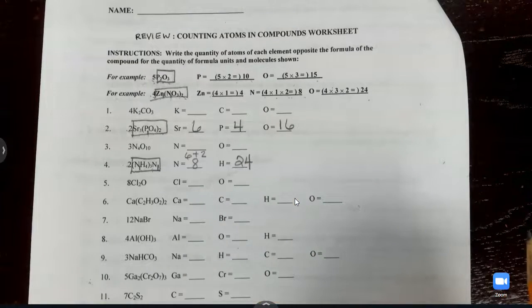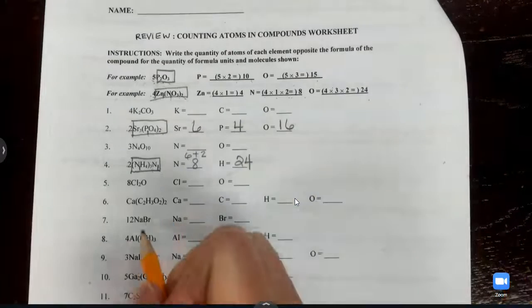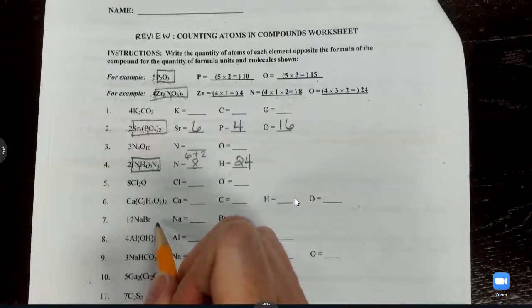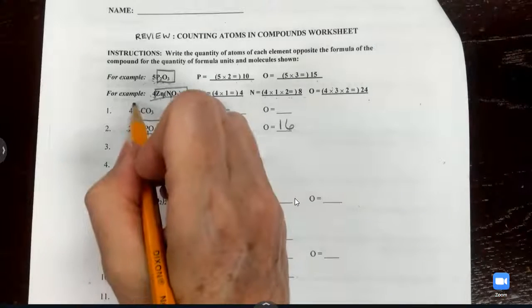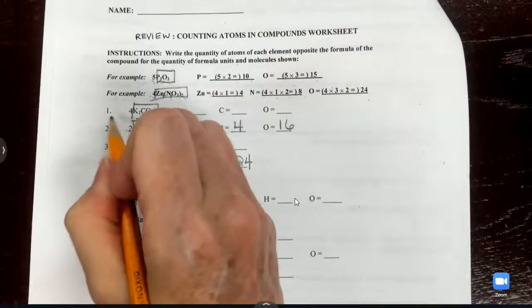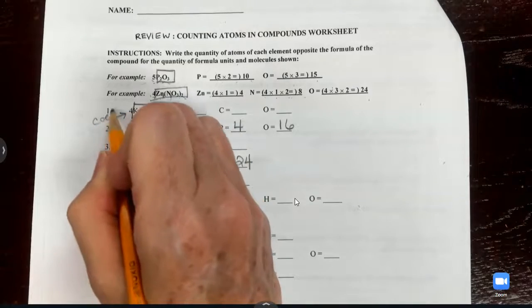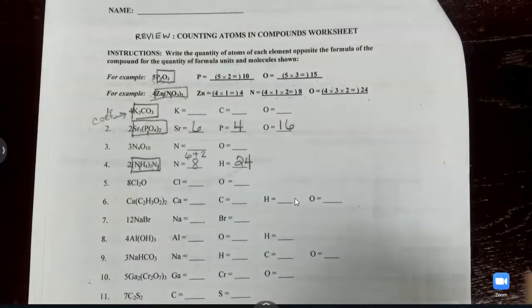Okay, so we're just counting the number of atoms. If there's a subscript in the front, box it up, and then count everything behind it and multiply it by the coefficient in the front. That's your coefficient, right? Let me know if you have any questions.